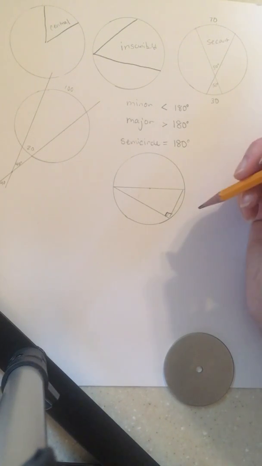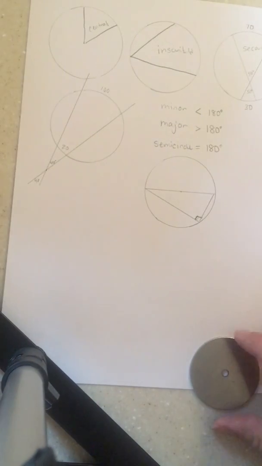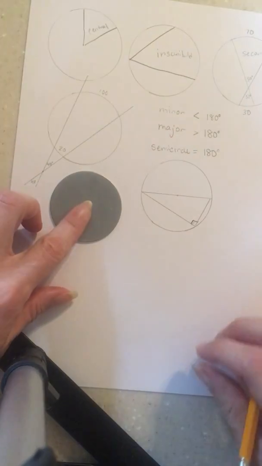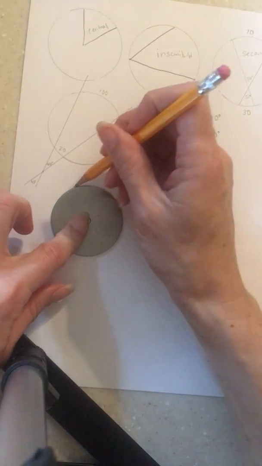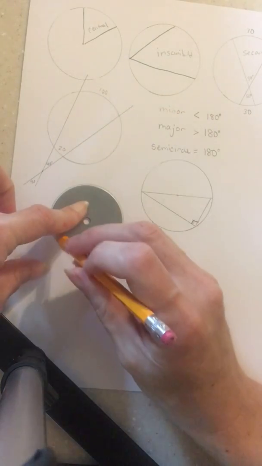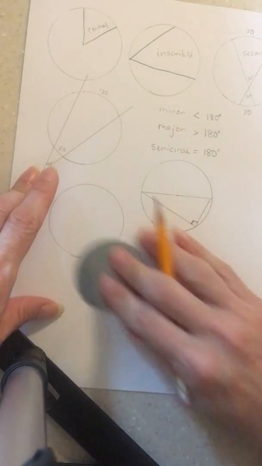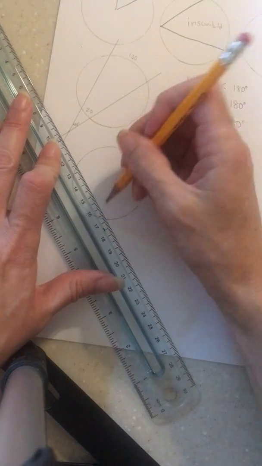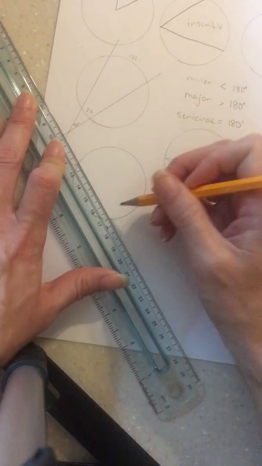Let's talk about another thing about inscribed angles that we know. If I have two inscribed angles that intercept the same arc, I know that those are equal. So let's say I've got an inscribed angle here.